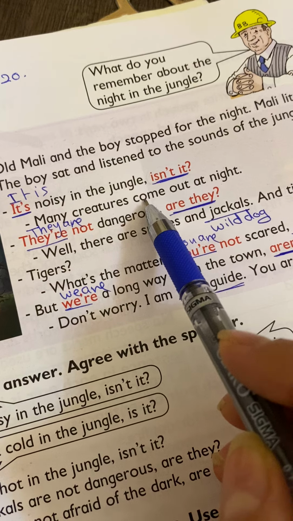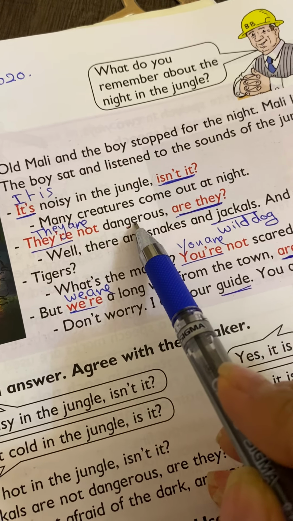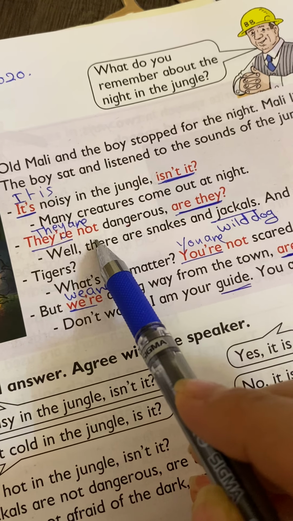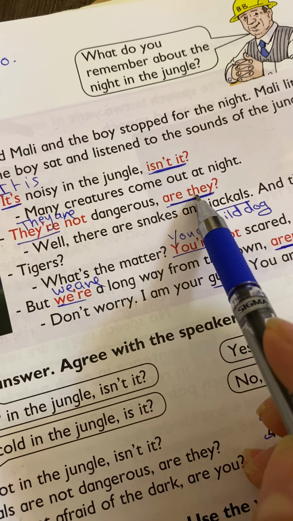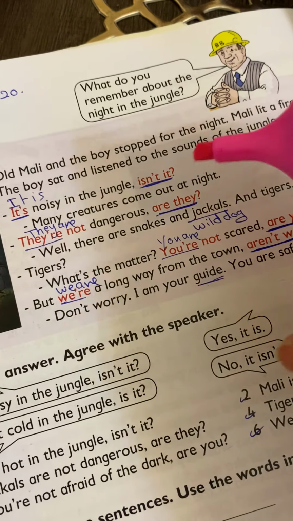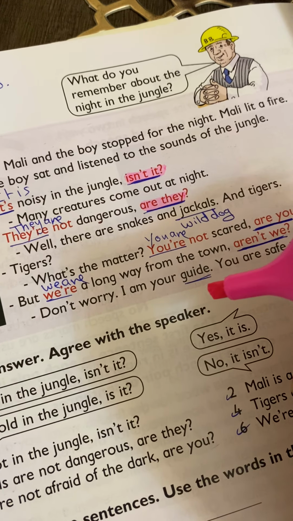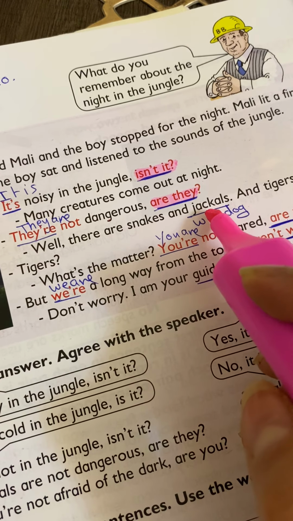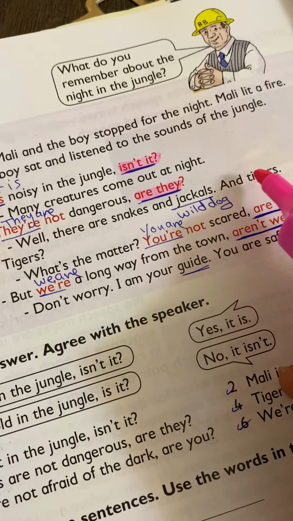Many creatures come out at night. They are not dangerous. They are. It is an abbreviation of they are not dangerous. Are they? Underline, are they? Okay. Well, they are snakes and jackals. Jackals, it is like a dog. It is a wild dog. And tigers.